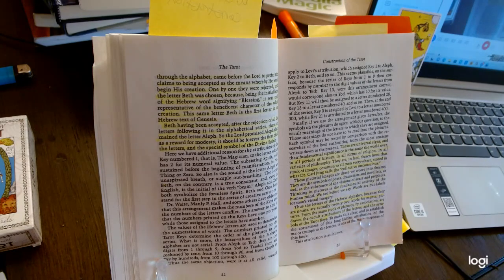The letter Beth, on the contrary, is a true consonant, and even in English is the initial of the verb began. Aleph and 0 both symbolize the formless spirit. Beth and 1 both stand for the first step in the series of creative activities.